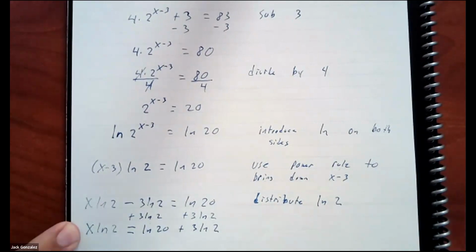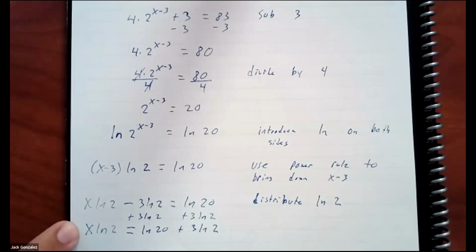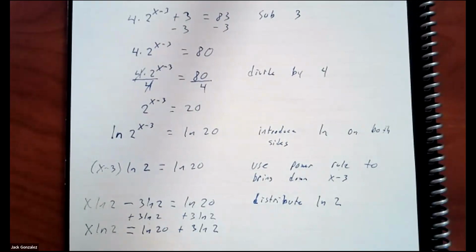I've almost solved for x. I just got to divide by ln 2. That's it. So over here, divide by ln 2.